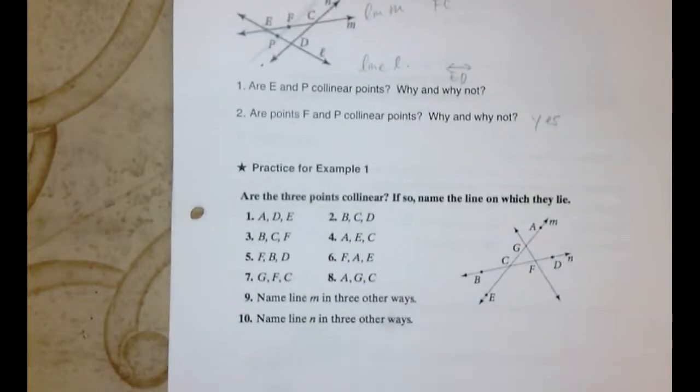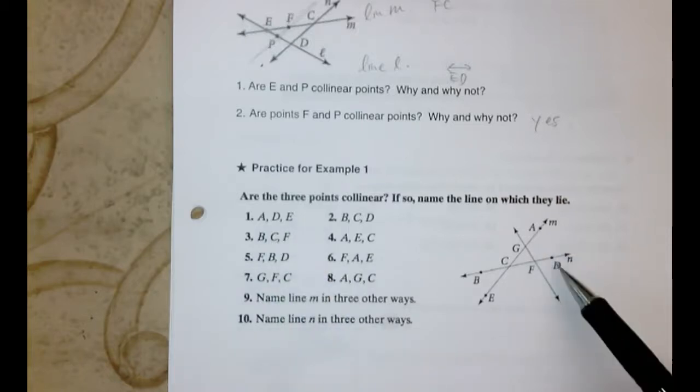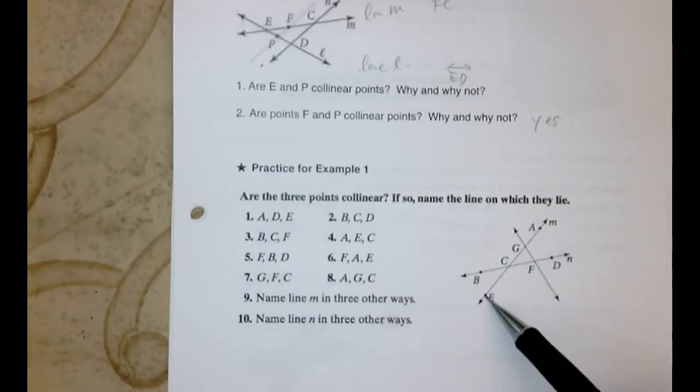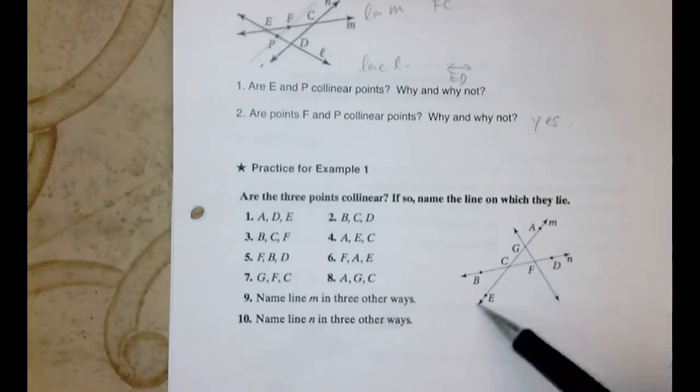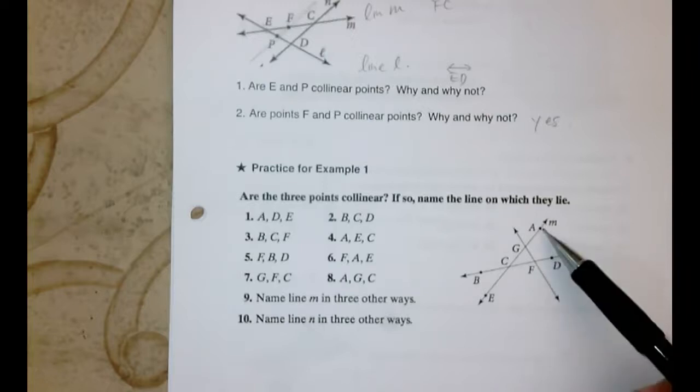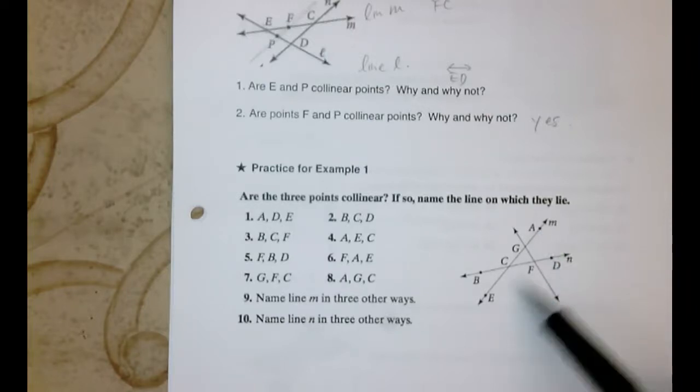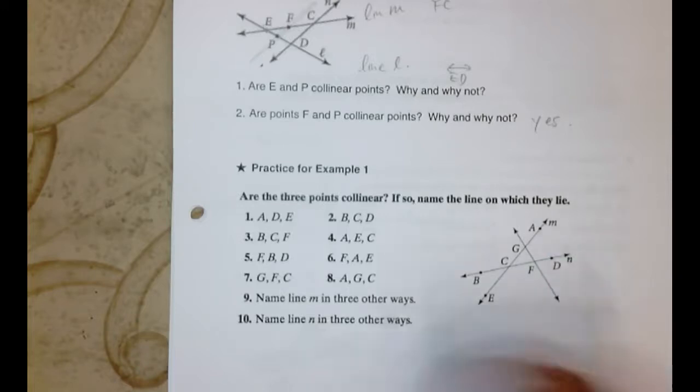Okay, all right, so let's do some of these and then the rest are homework. Let's try ADE. That's not collinear, because there is no line that can go through all those points. A and D are collinear, D and E are collinear, but these three are not. So this is no.